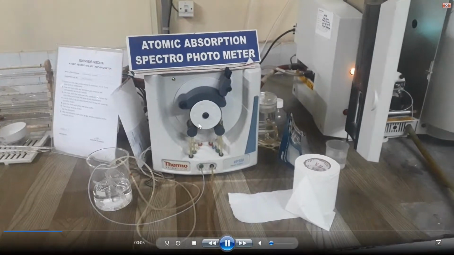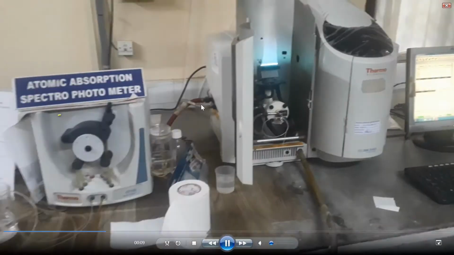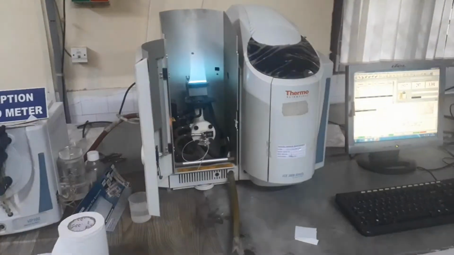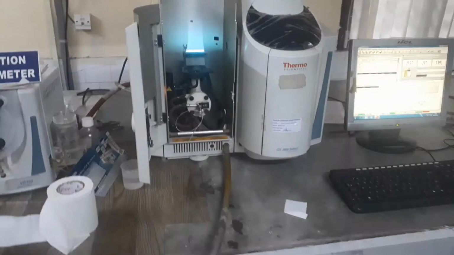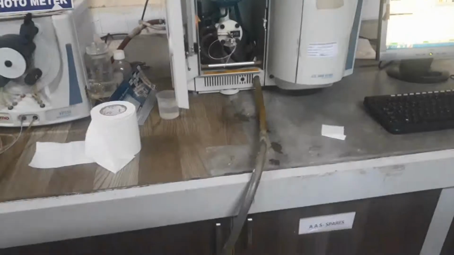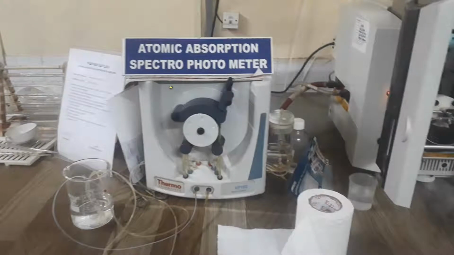So this is a very accurate and precise machine. Because heavy metals are allowed only at ppb level, this machine can test the concentration of heavy metals up to ppb level. So it has very high accuracy. Actually, there are specific lamps available, and you can see that there is a flame.